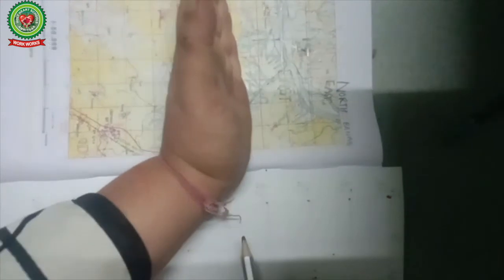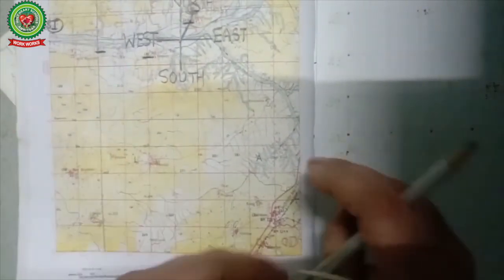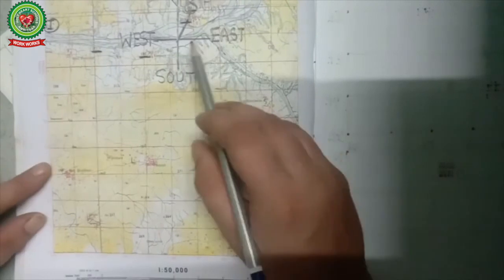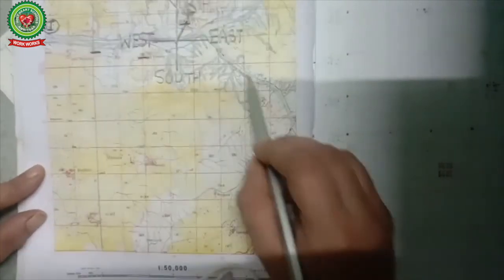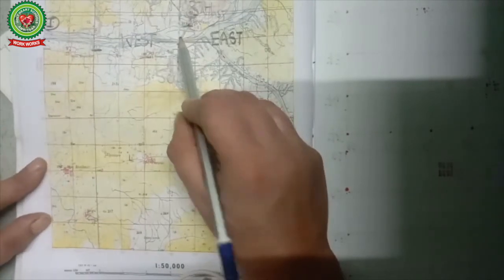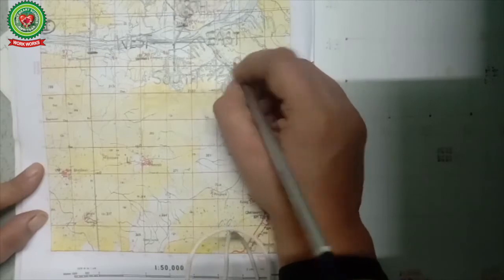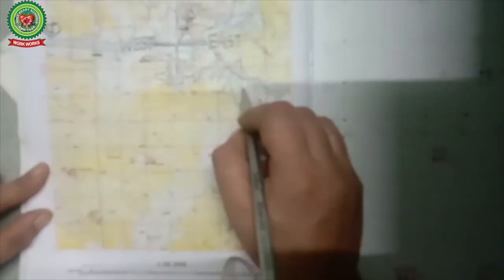Now suppose that the question comes to you in the paper, find out along which bank does this Balram Nadi join river Banas, right? So first of all we'll repeat the same step to see along with which bank this river is joining.